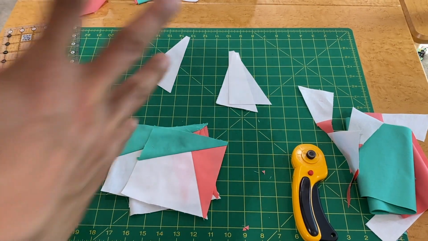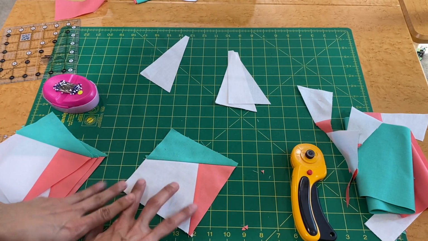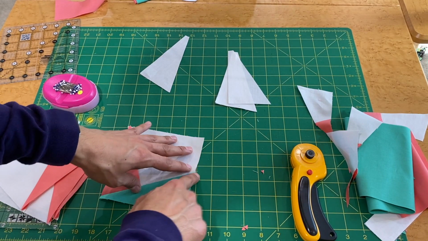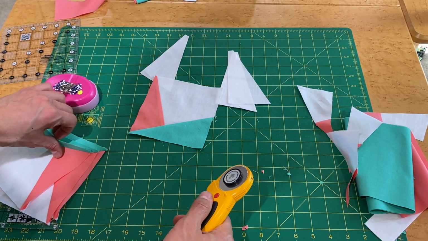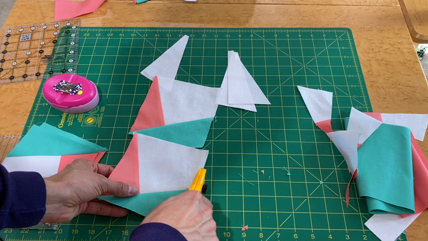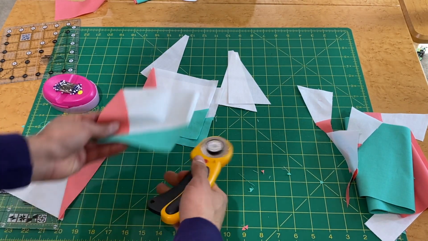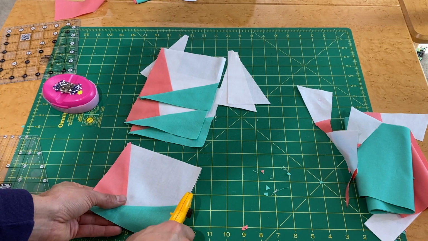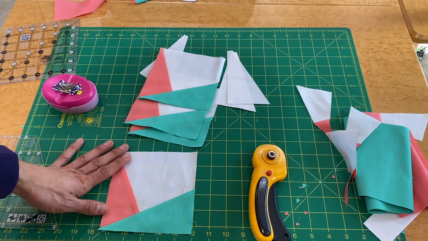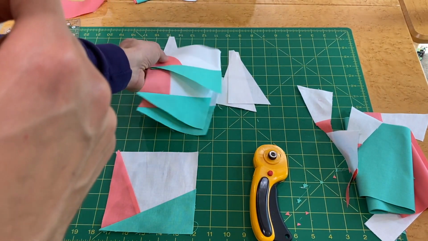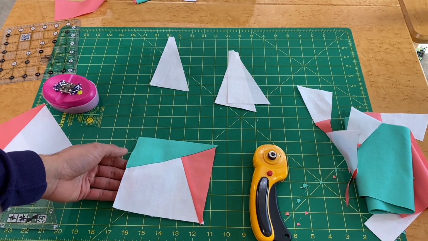So here we are, our cutting table again. We just pressed our fabric B down. So now what we're going to do is trim off all these little dog ears, just because I like to keep it nice and clean. And you can always measure your block to make sure it's still measuring 5.5 inches. Now we're going to trim off another section of the block.